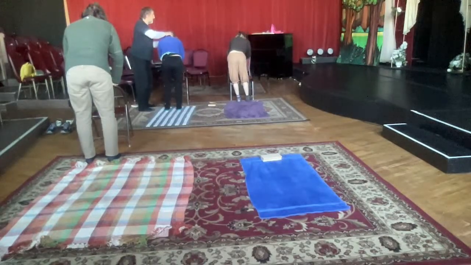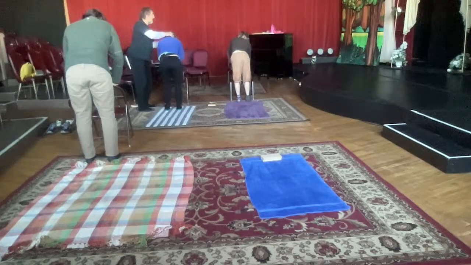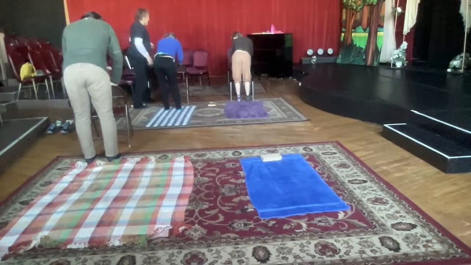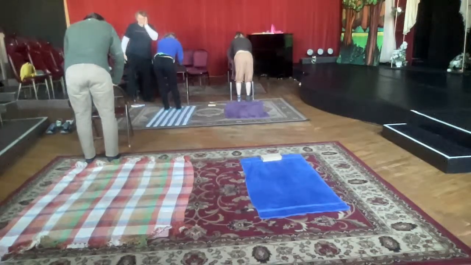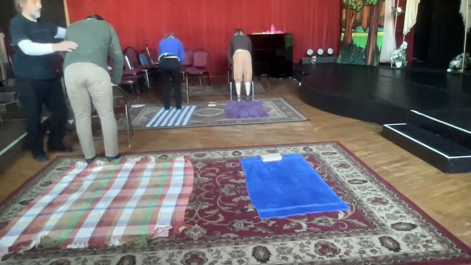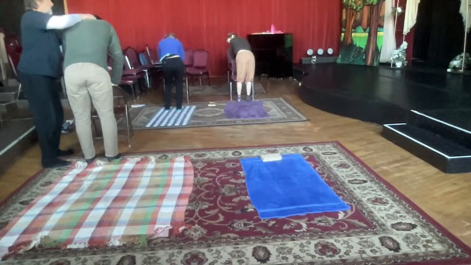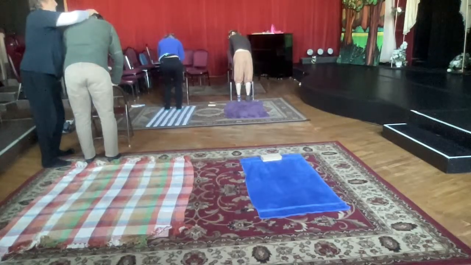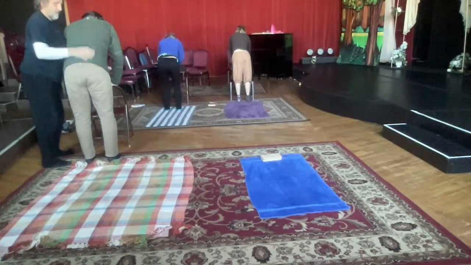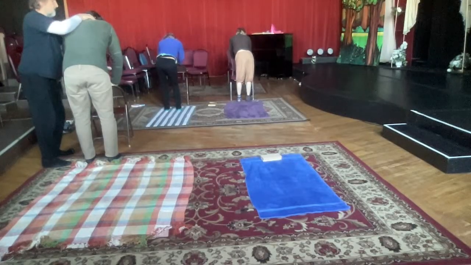Yes, beautiful adjustment. Exactly. Primary curve. There's a curve here, and a curve here. Your primary curve is here, here, and here, and these are your secondary curves.